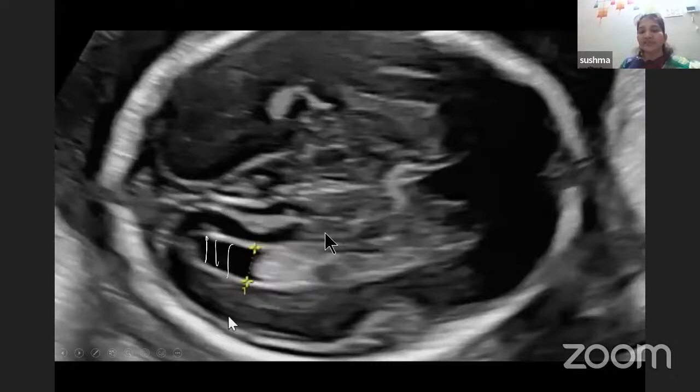This side here is the parietal lobe of the cerebral hemisphere, whereas this side here is the occipital lobe of the cerebral hemisphere. So this parieto-occipital sulcus marks the partition between the parietal lobe and the occipital lobe. So at this point, we have to measure the diameter of the lateral ventricle.